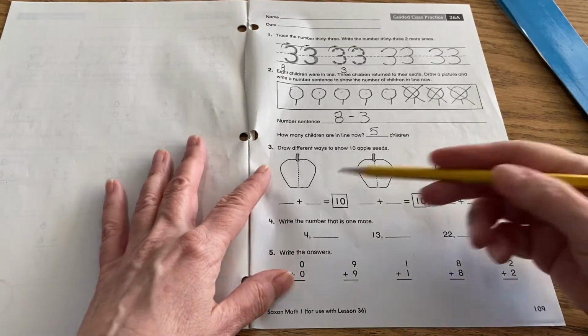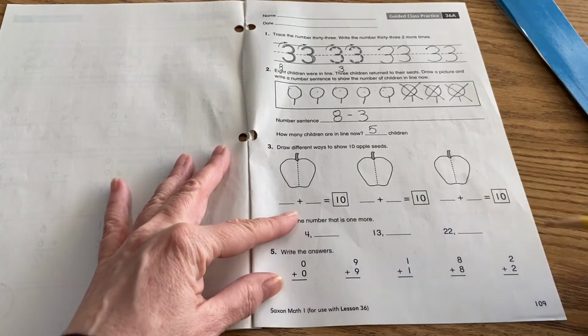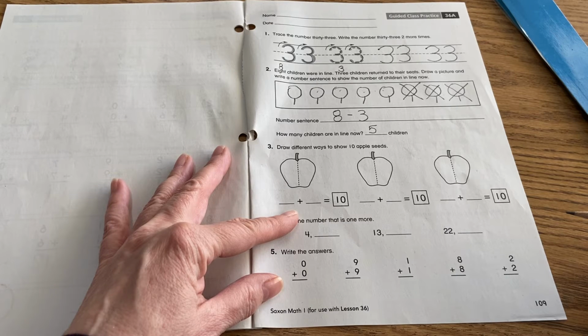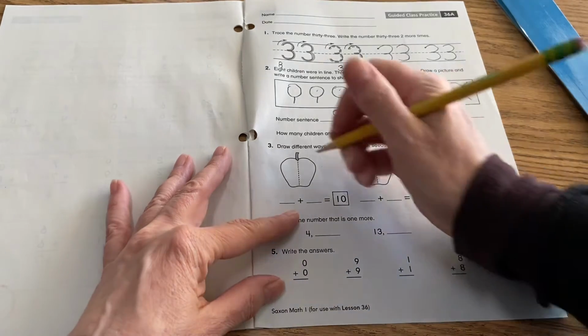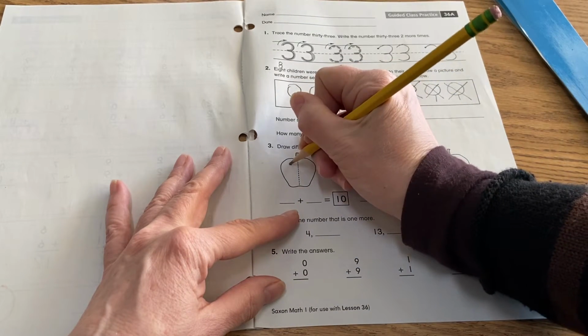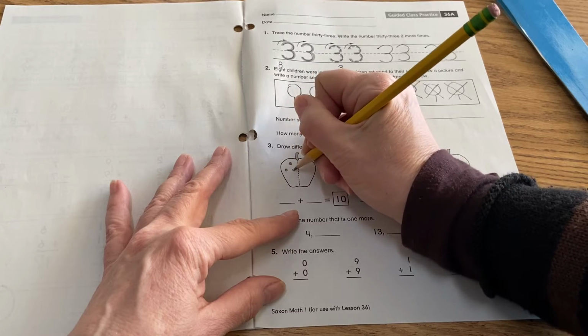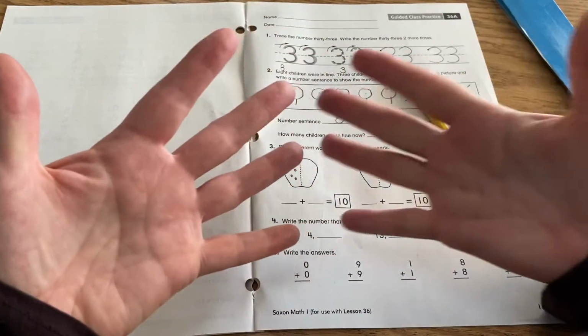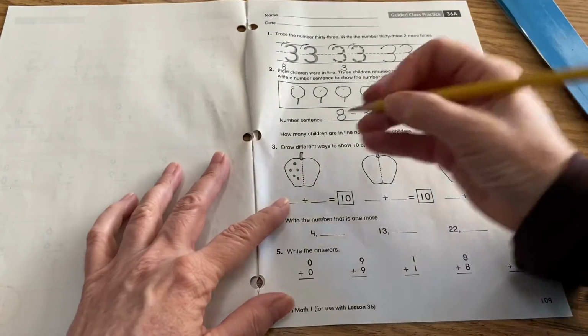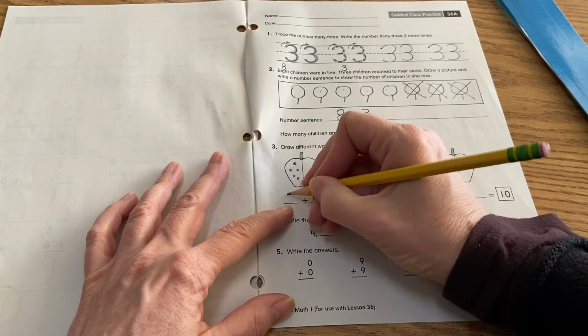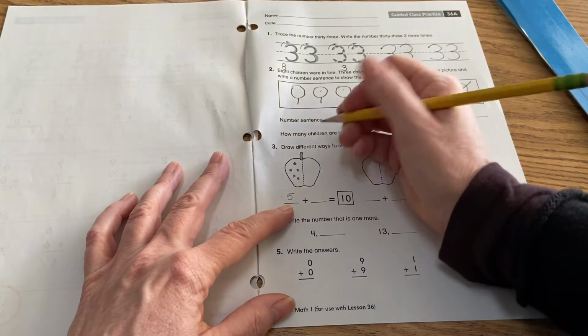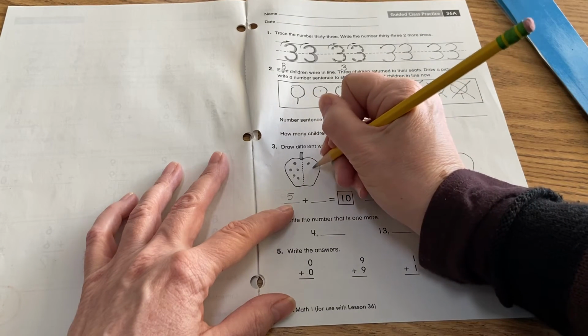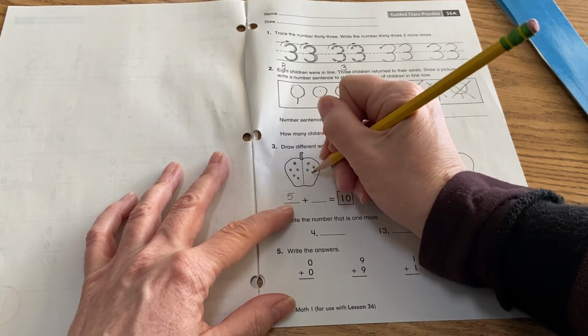Okay, now down here, we're working with the number 10 with our apple seeds. It says draw different ways to show apple seeds. We're going to start off with 5 plus 5 today, okay? So we'll start off with our doubles. So draw 5 seeds here. 1, 2, 3, 4, 5. That's probably the easiest double because you have 5 fingers on each hand. So 1, 2, 3, 4, 5. So I'm going to write the 5 down below. And 1, 2, 3, 4, 5.